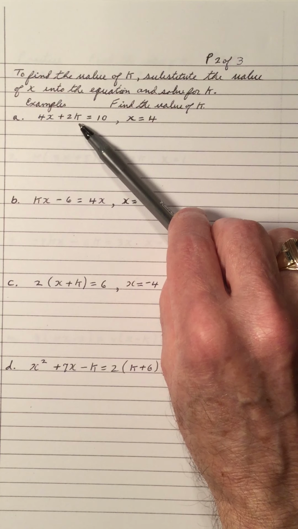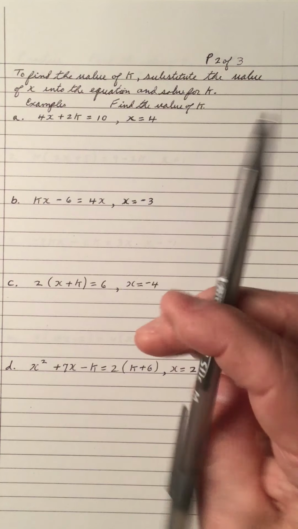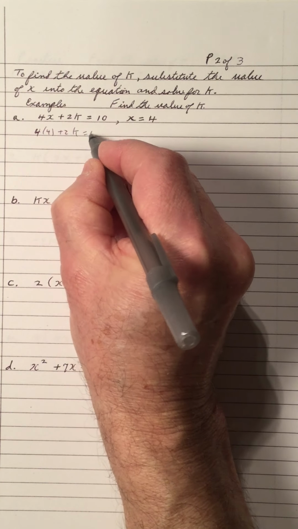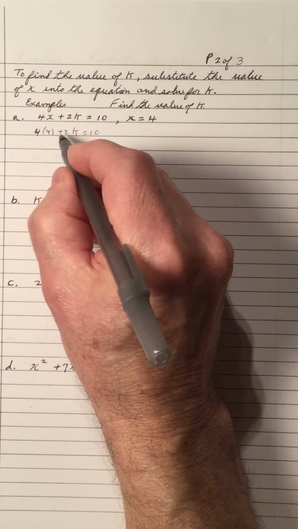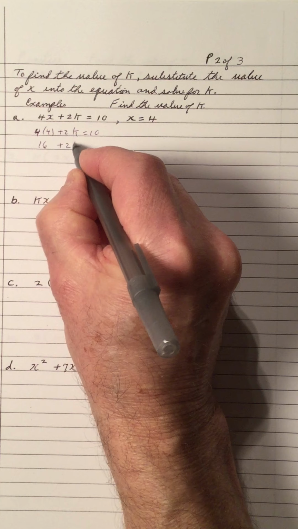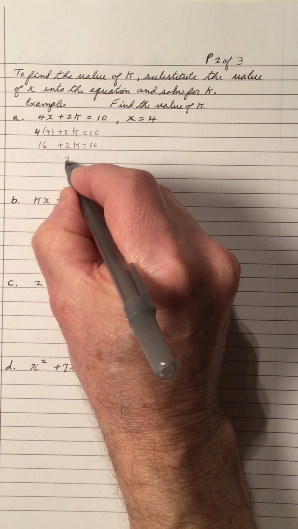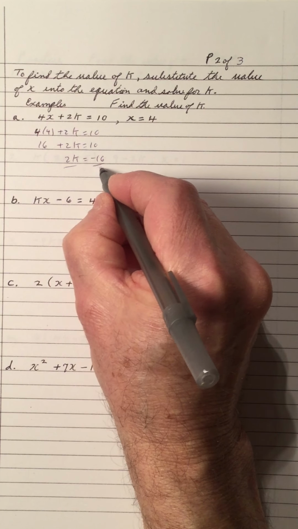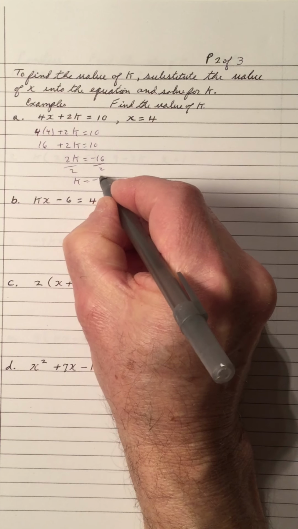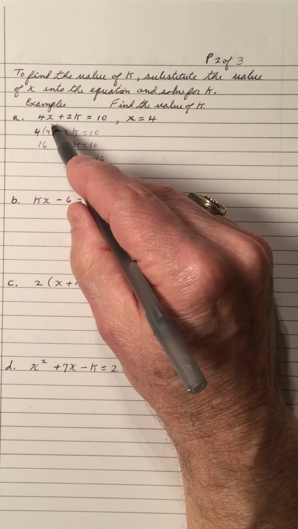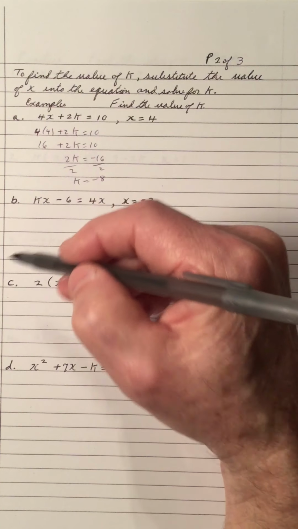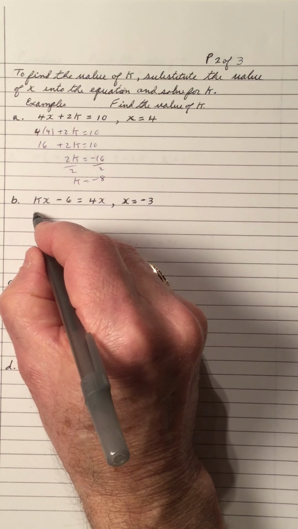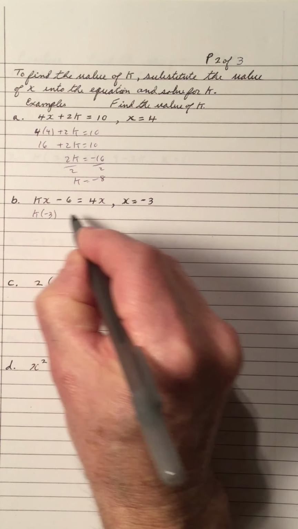Notice we're going to solve this equation for k when x is -4. So we're going to put a -4 in the place of x. We sub the -4 in the place of x and we work it out. 16 plus 2k equals 10. 2k is -6 when you move it over. And now you divide by 2 and you get k equals -3. So after you put the -4 in the equation for x, you're solving for k as if you were solving for x.